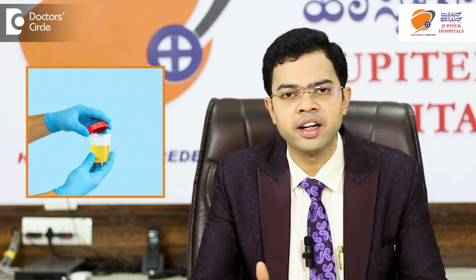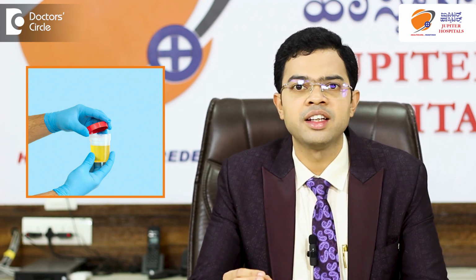Certain simple urinary tests like a urine routine and a urine culture help us in knowing whether there is any infection. For example, if there are more pus cells or bacteria in the urine, or whether there is any blood in the urine. So all these suggest it could be an infection, an enlargement of the prostate, sometimes even prostatic cancer as well.